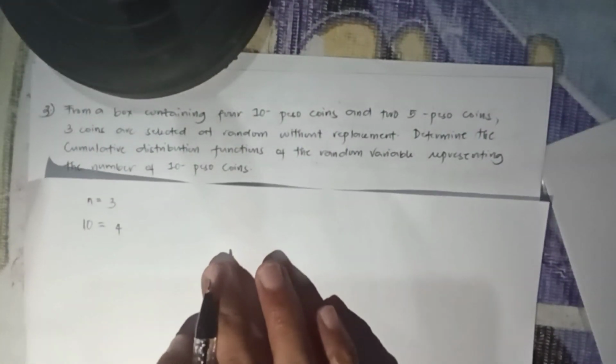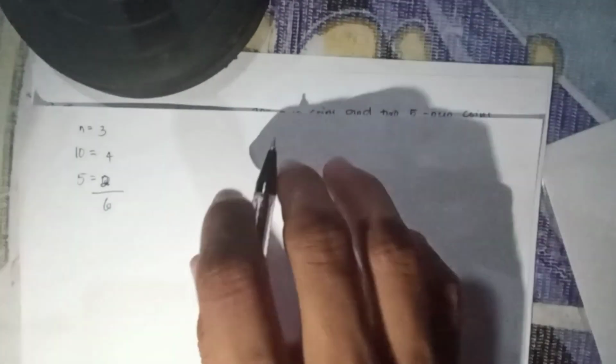And then you have your n here, which is 3, and the number of your 10 peso coins would be 4. The number of your 5 peso coins equals 2, and the overall number of coins equals 6. Then the required are the p(t) and the F(t), representing the number of the 10 peso coins. Then the solutions.